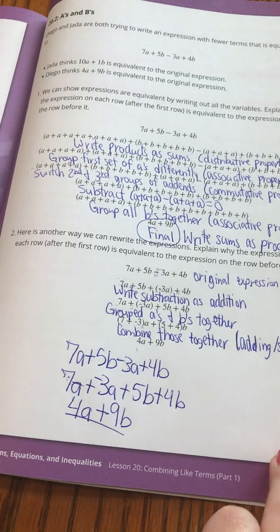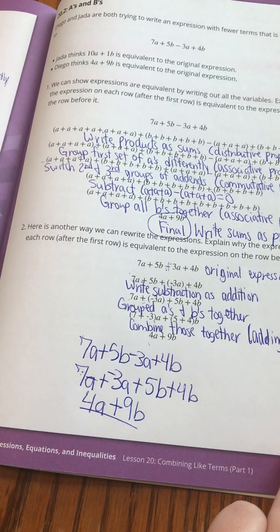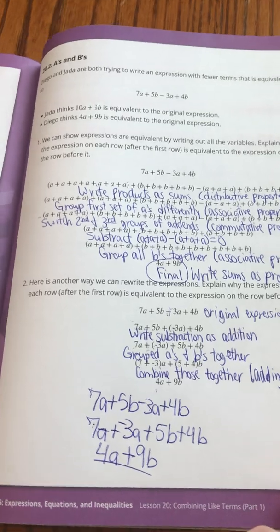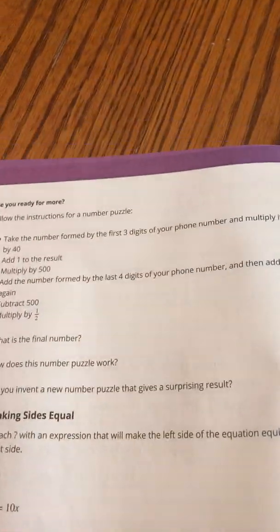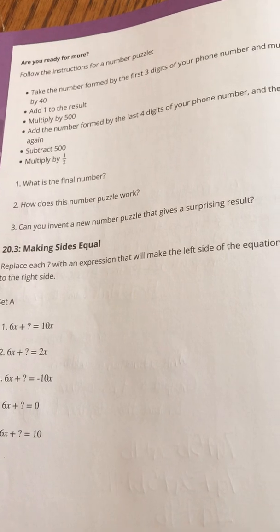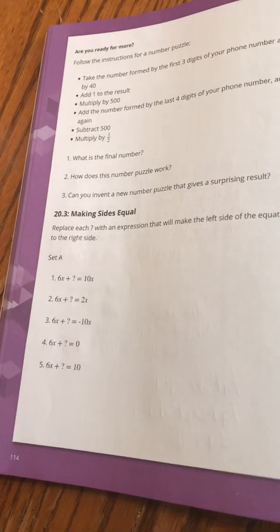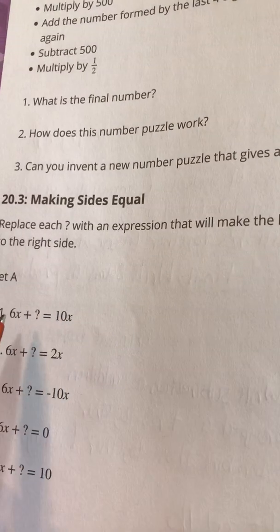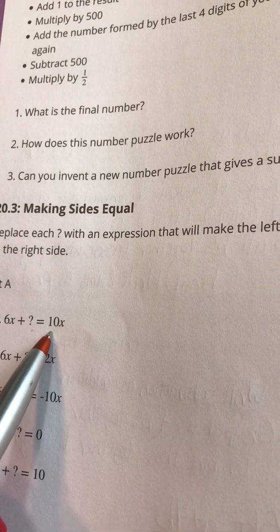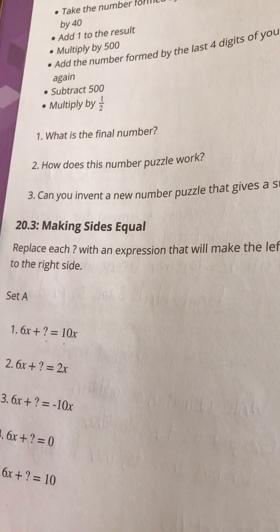So now I could practice that, or we could practice that, I should say, making the sides equal. So 6x plus what could equal 10x? So first off, if you have a partner, you could do set A and the other person could do set B. You could even partner up with your parents and see if they can do some of these answers too, and just match them up with you.